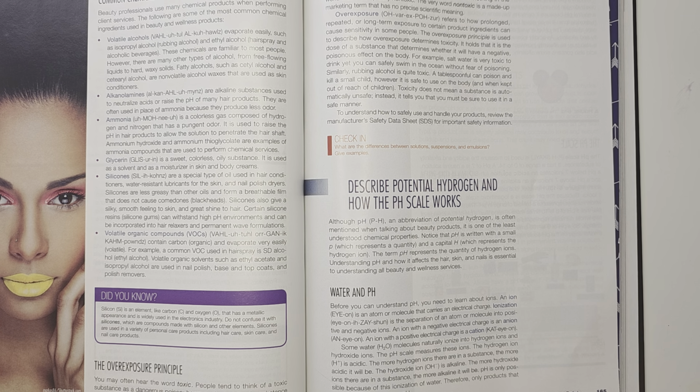Alkylamines are alkaline substances used to neutralize acids or raise the pH of many hair products. They are often used in place of ammonia because they produce less odor. Ammonia is a colorless gas composed of hydrogen and nitrogen that has a pungent odor. It is used to raise the pH in hair products to allow the solution to penetrate the hair shaft. Ammonium hydroxide and ammonium thioglycolate are examples of ammonia compounds that are used to perform chemical services.